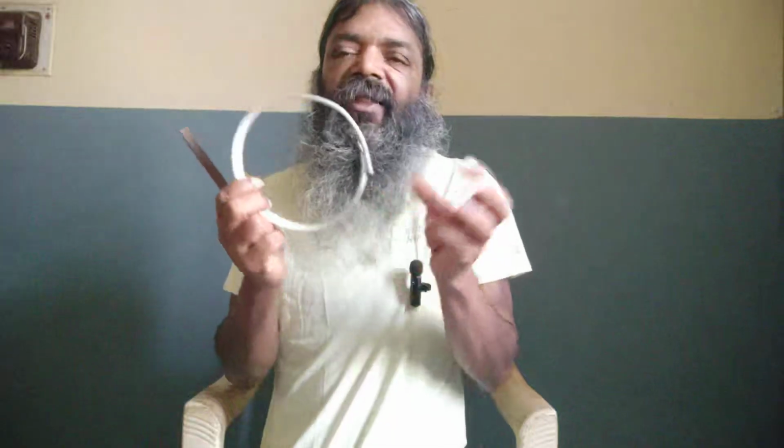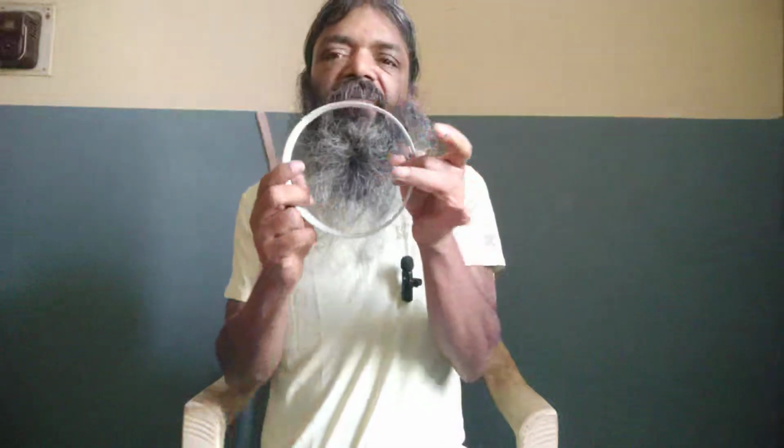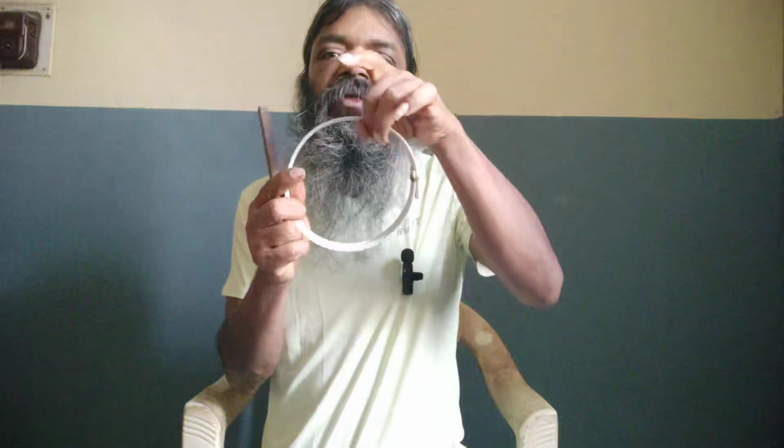Energy is force into displacement. So if I'm trying to calculate, say there is a mass, a bolt that is along this circle, and the bolt is rotating like this. If I give energy to the bolt, the bolt would rotate inside the circle like this.